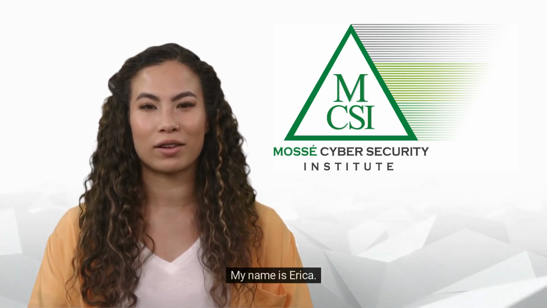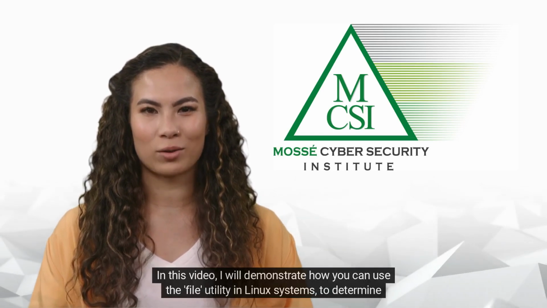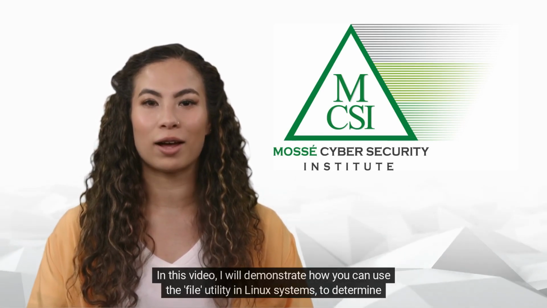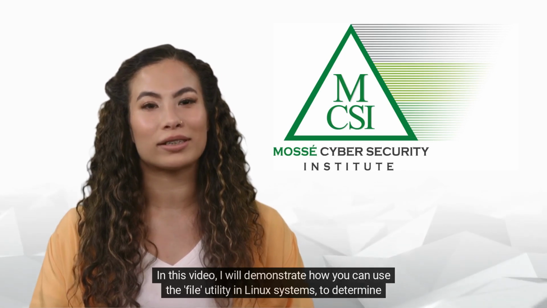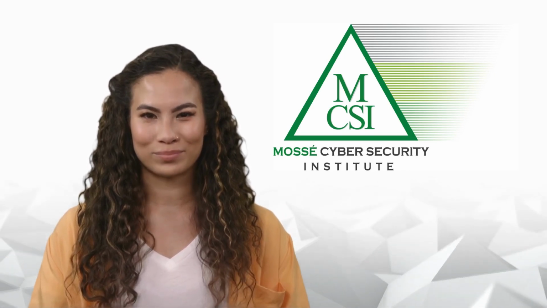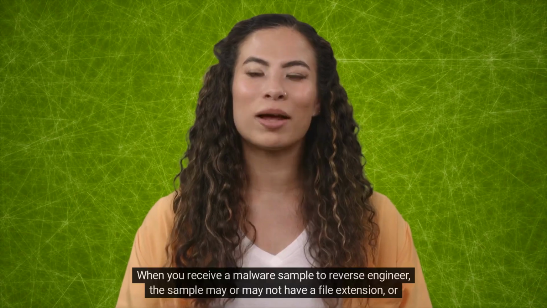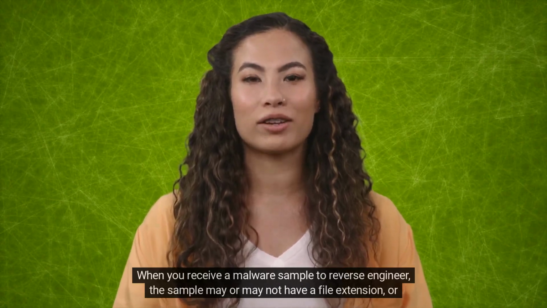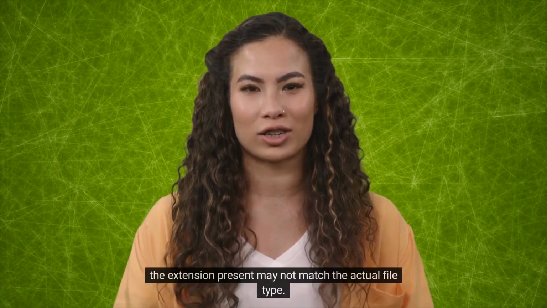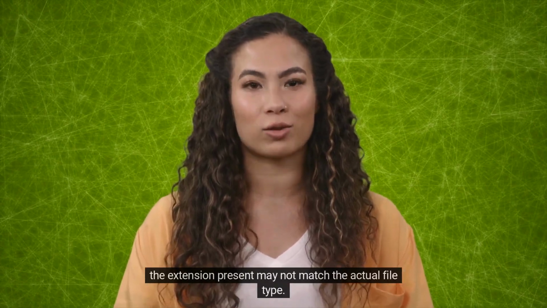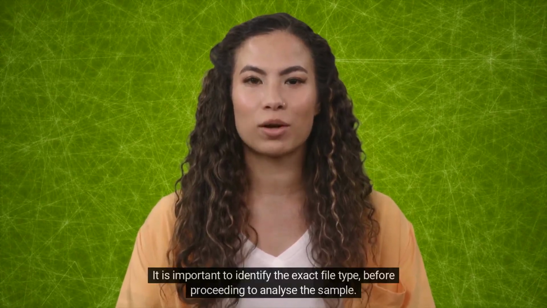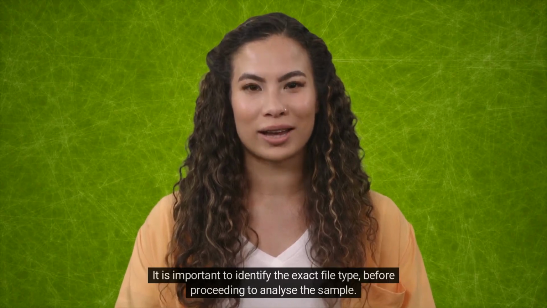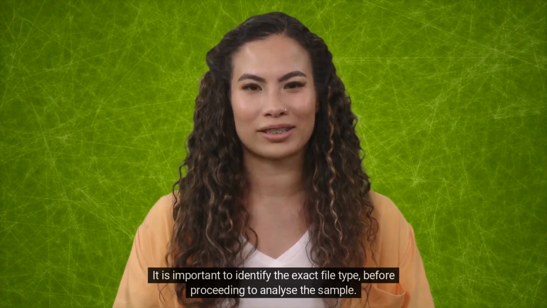My name is Erica. In this video, I will demonstrate how you can use the file utility in Linux systems to determine the type of a file. When you receive a malware sample to reverse engineer, the sample may or may not have a file extension, or the extension present may not match the actual file type. It is important to identify the exact file type before proceeding to analyze the sample.